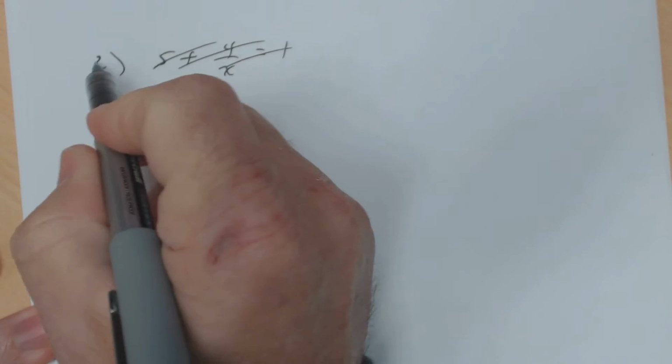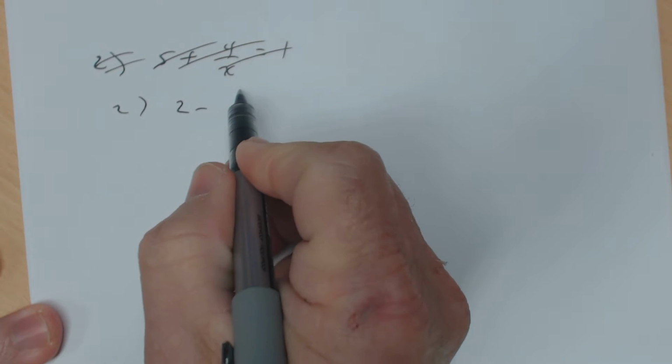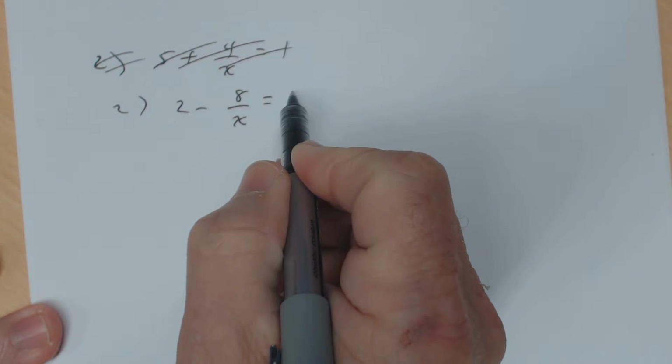Sorry, wrong one. Excuse me, let me do this one. 2 minus 8 divided by x equals 6. Let's do that one instead.